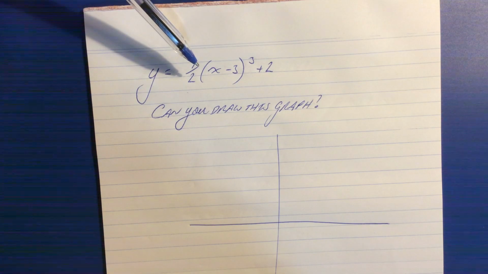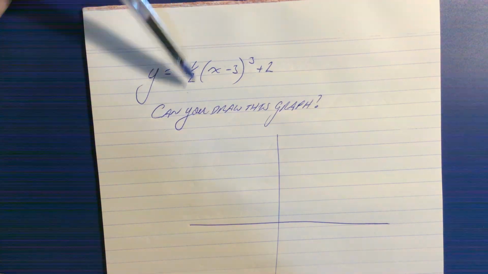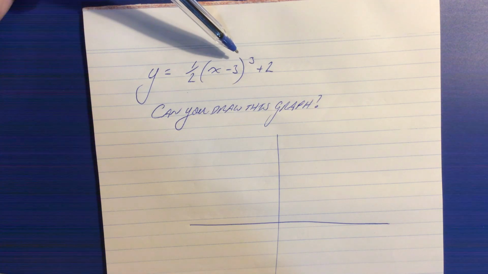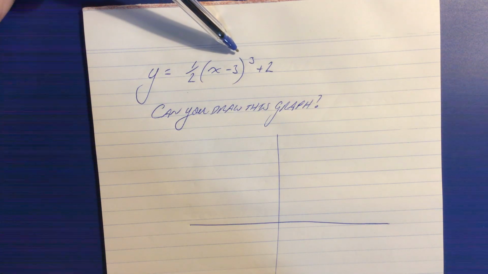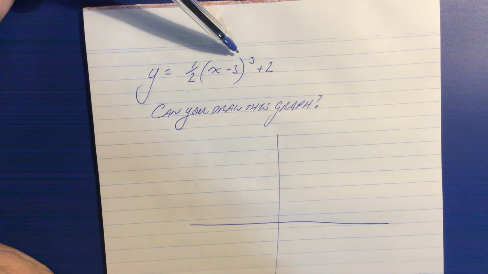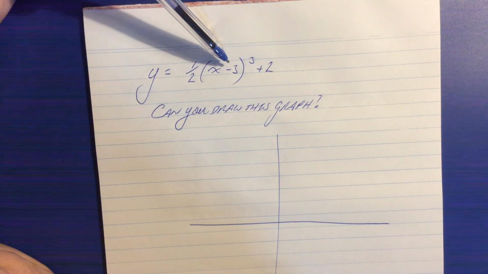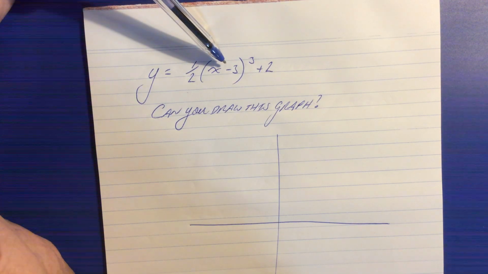So, what have we got? Well, essentially, we have a cubic written in a form in which the translations and the dilations are fairly obvious. So let's start with the translations.